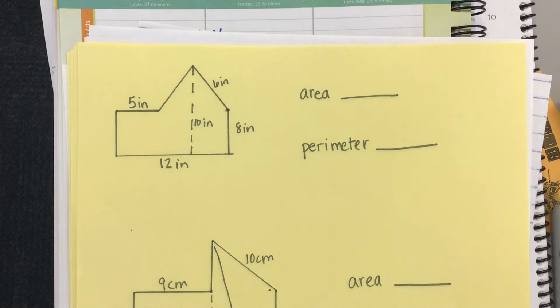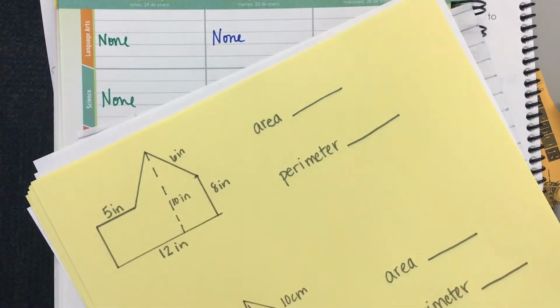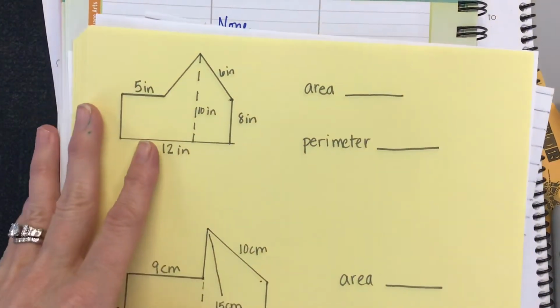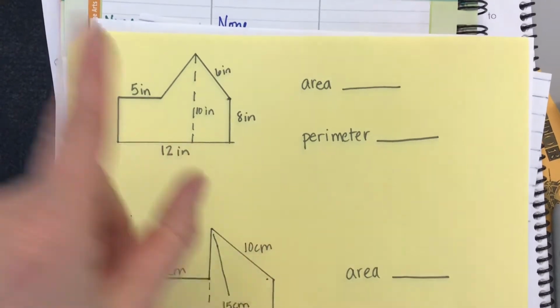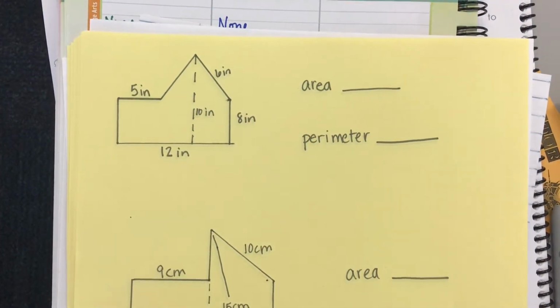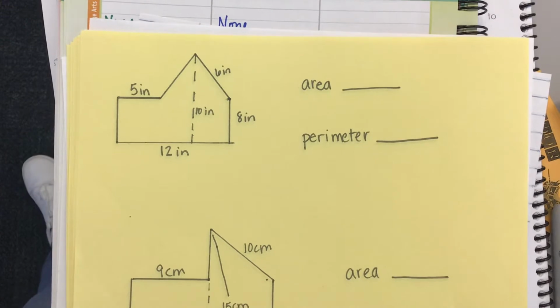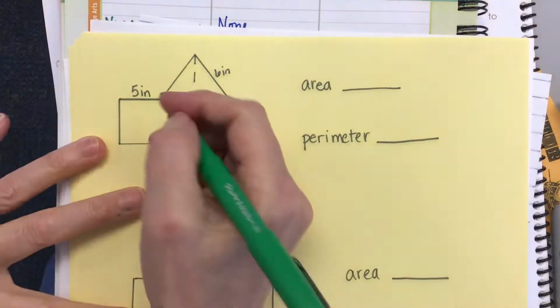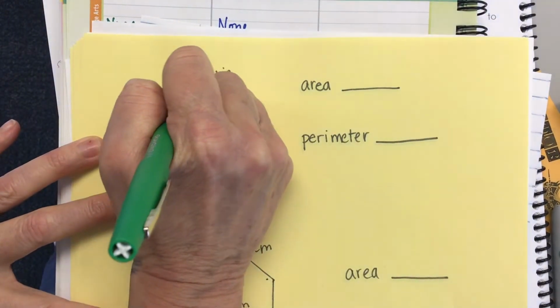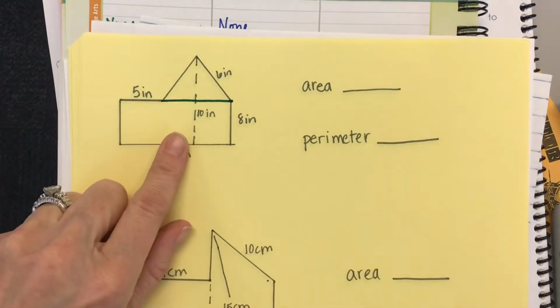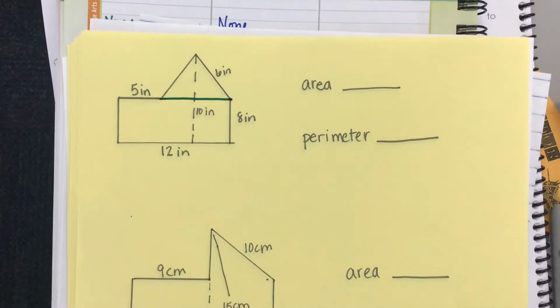So raise your hand if you can tell me where we should divide this shape. I'm dividing it into a rectangle and a triangle. Right here. Yep. So we're going to take our pencil, extend this line, and now we have one rectangle and one triangle.